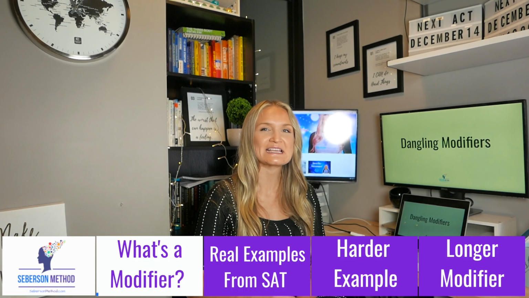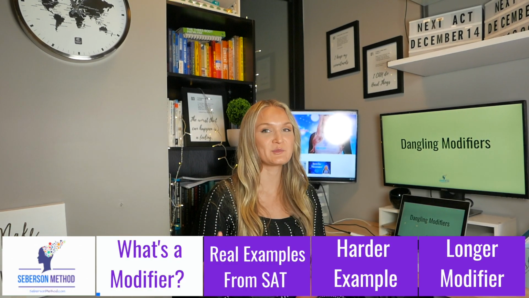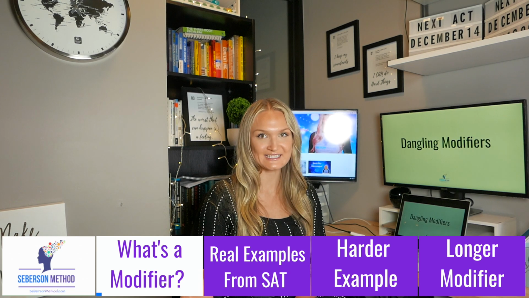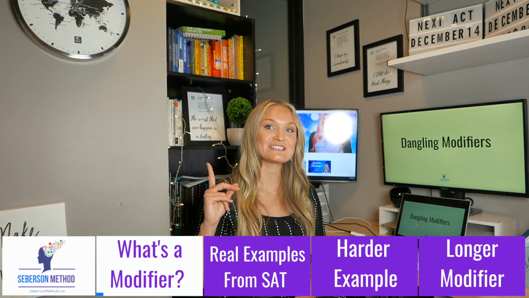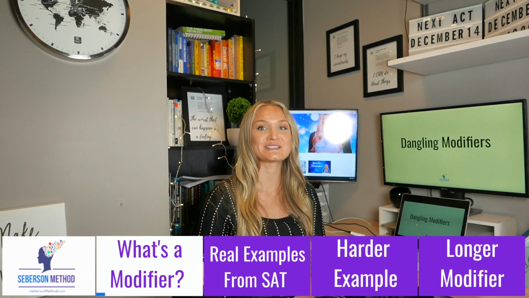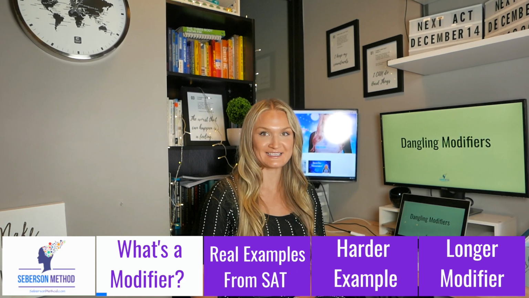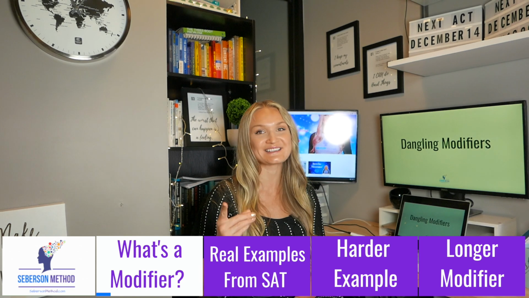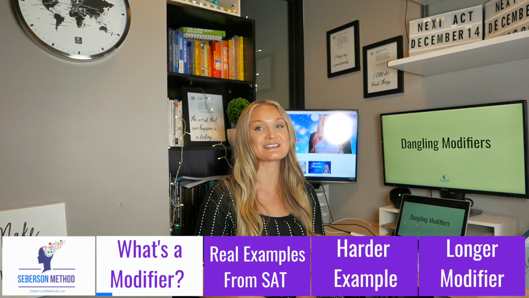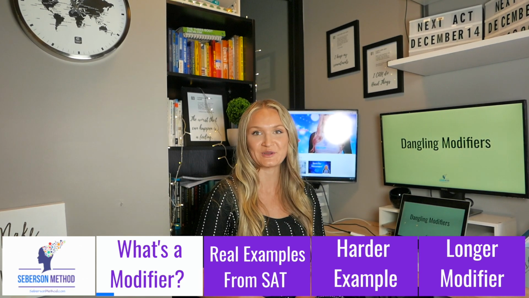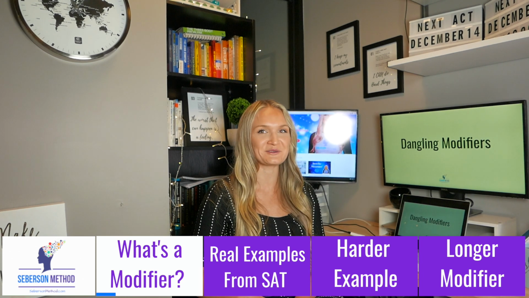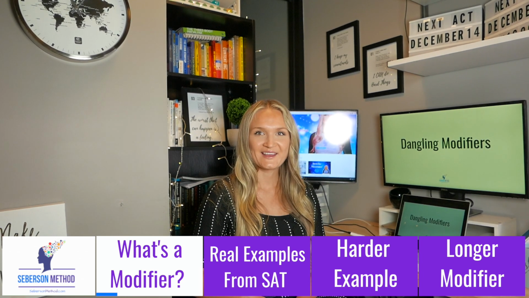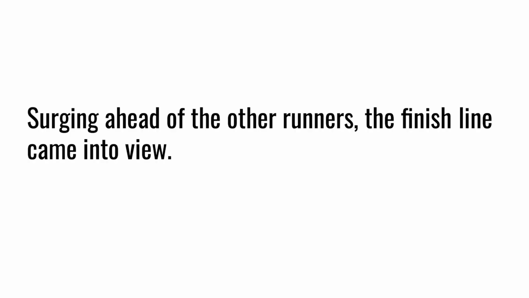Dangling modifiers is an important concept that will appear on both the SAT and the ACT. You're guaranteed to see at least one question on either of the tests, and some of the ACT tests go as crazy as inserting 3 dangling modifiers in a single test. So those questions could really give you additional points, and those are so easy to figure out. So let's do that. Check out this sentence.